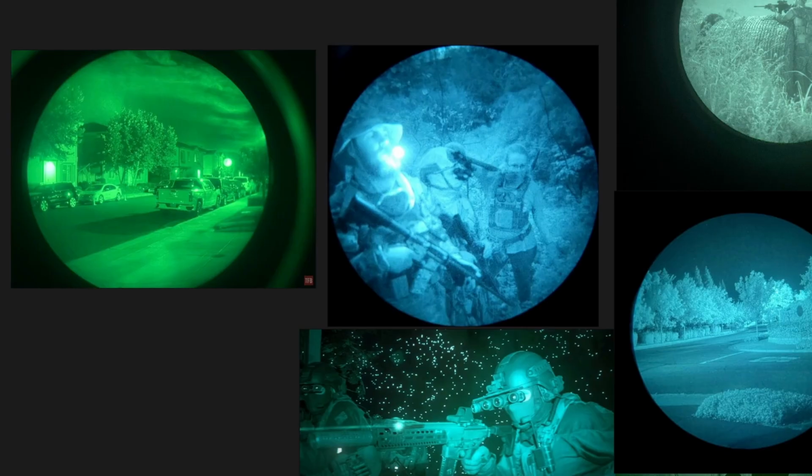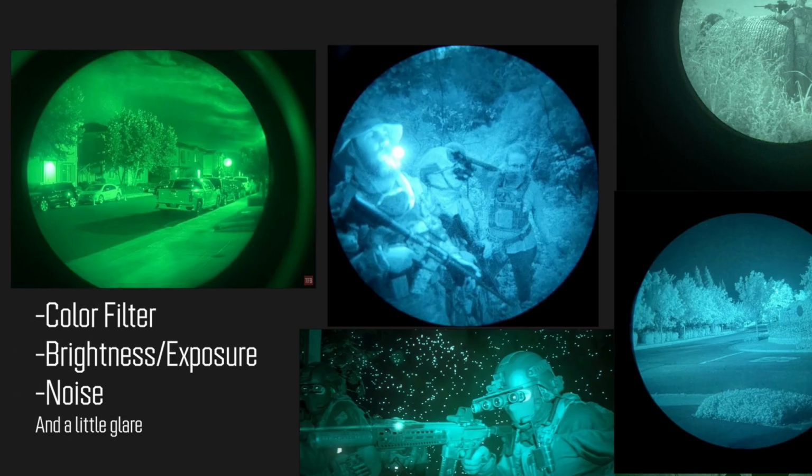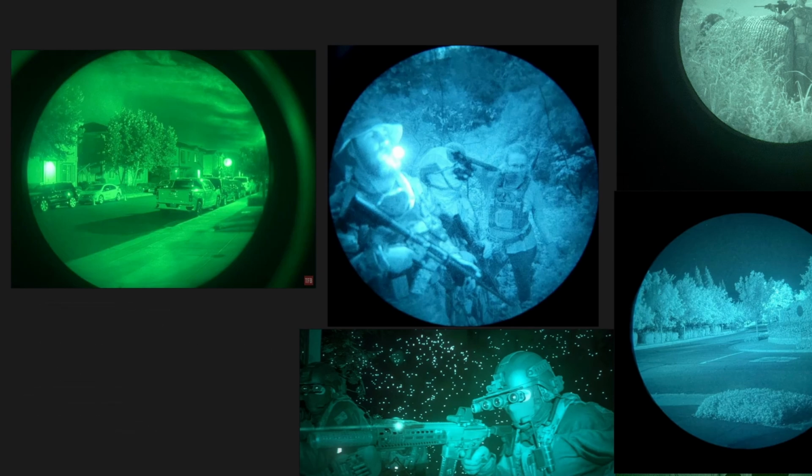So the first thing we need is a green filter or a blue filter. The second would be brightness, and the third would be noise. I think that's kind of all you need to get this effect. There's definitely a lot more you could do to get a more sophisticated effect, but just having a color filter, the right brightness, and the right noise is kind of all you need.